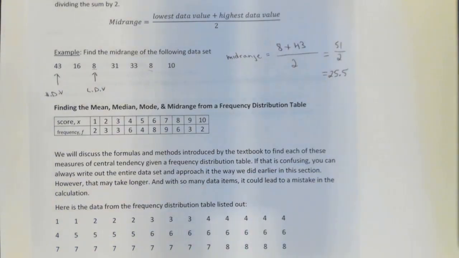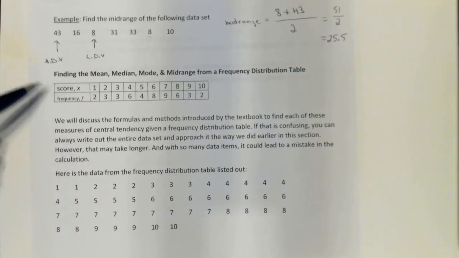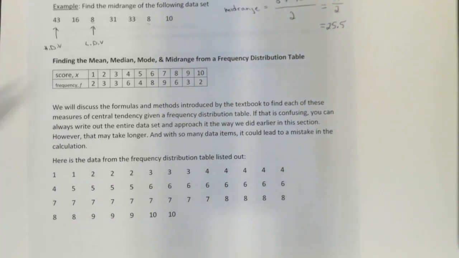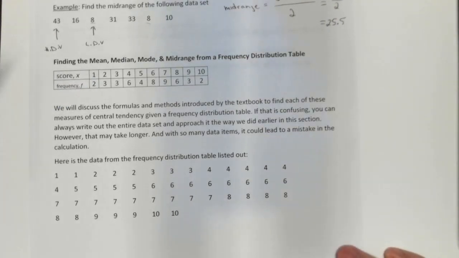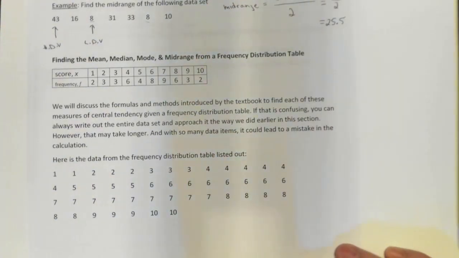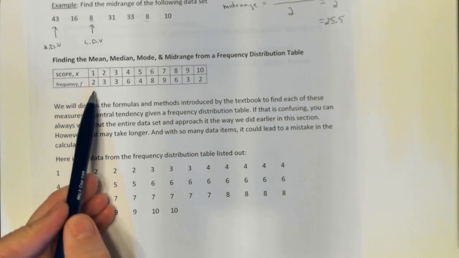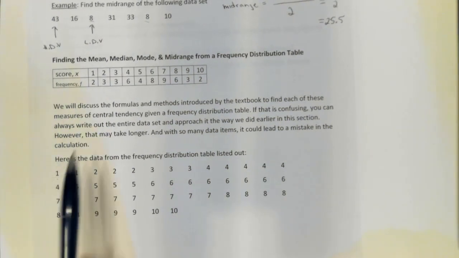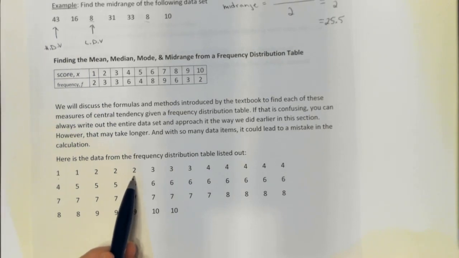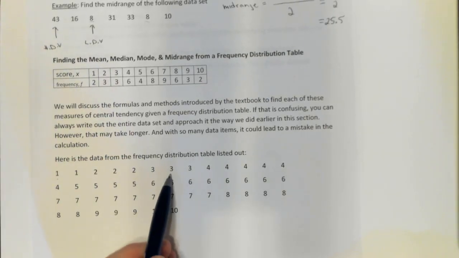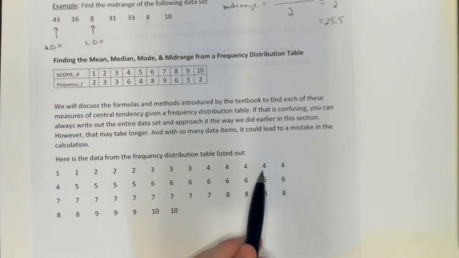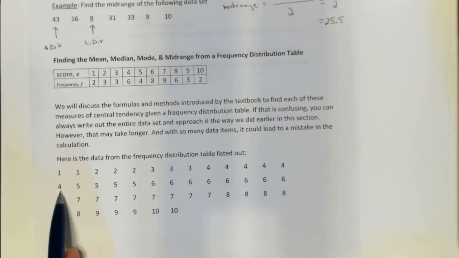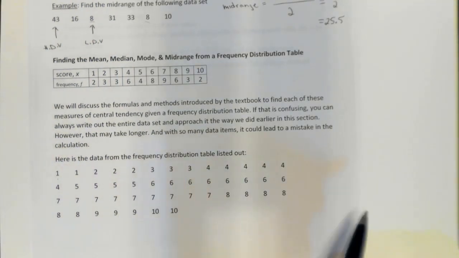So, if I take this frequency distribution table, well, it's not grouped, it's just frequency. Then, here's what I got if I write out all of the items. So 1 occurs twice, 1, 1. 2 occurs 3 times, 2, 2, 2. 3 occurs 3 times, 3, 3, 3. 4 occurs 6, 1, 2, 3, 4, 5, 6. 5 occurs 4, 1, 2, 3, 4, and so on and so on.